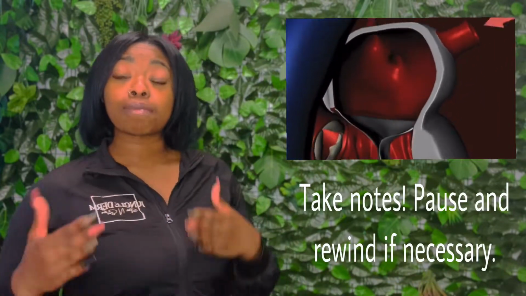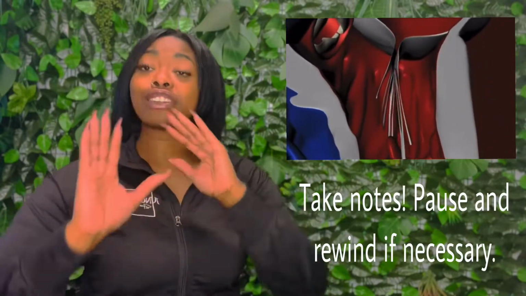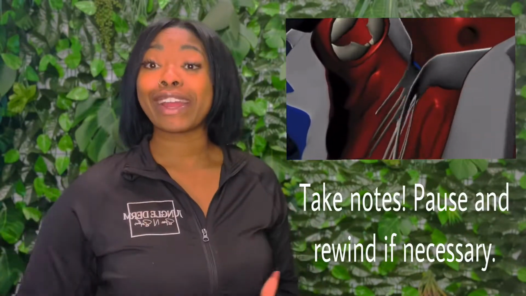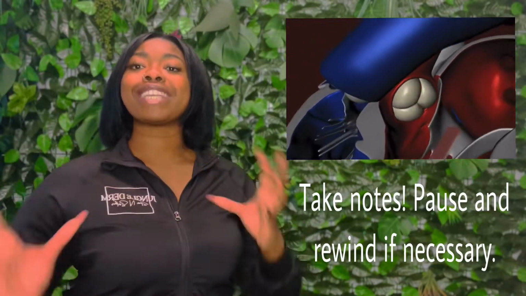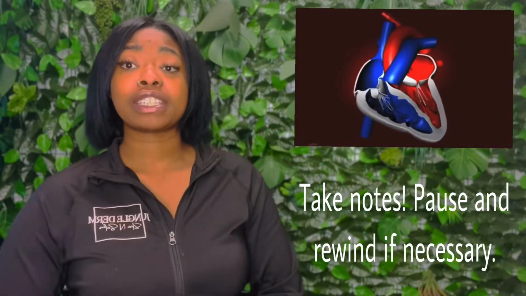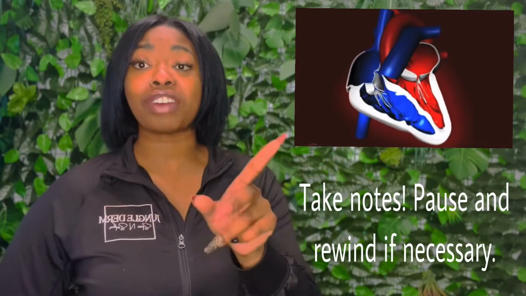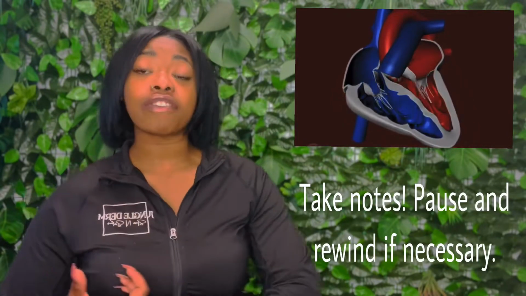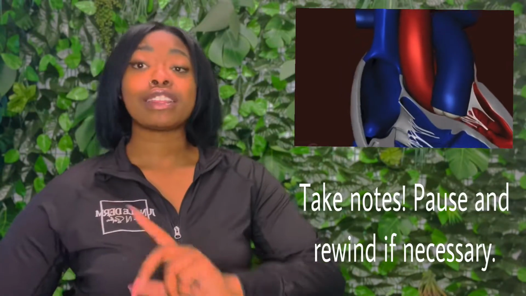I want to start by talking about the heart. We're going to break it down first. The heart is surrounded by a fluid called pericardium. Yes, pericardium. That fluid protects the heart. Also, the heart has 4 chambers. It has 2 atriums and 2 ventricles, left and right on both ends. So we have the right atrium, the left atrium, the right ventricle, and the left ventricle.